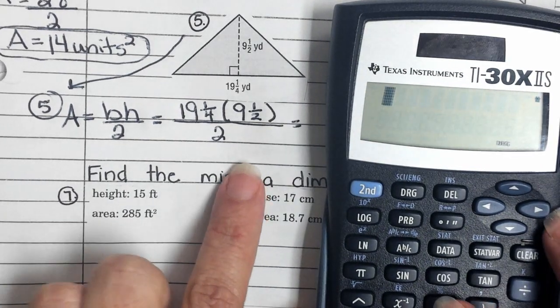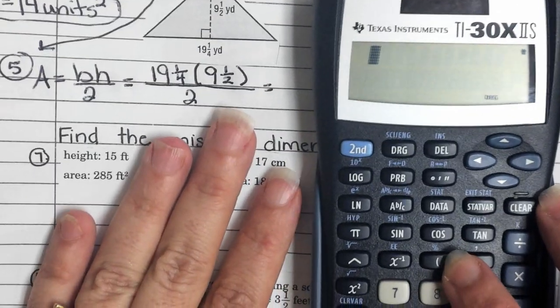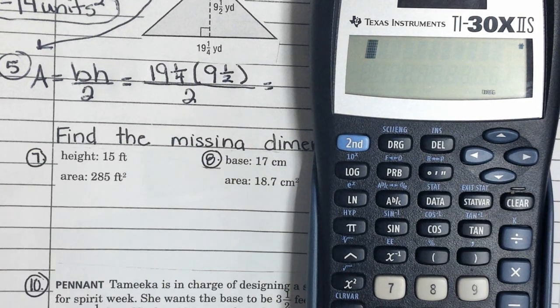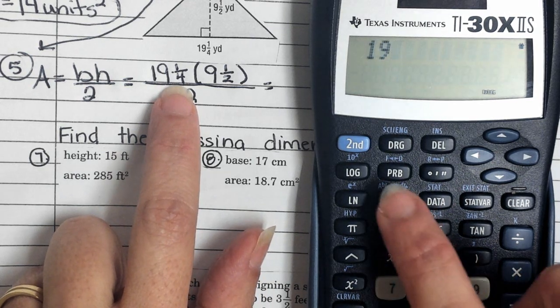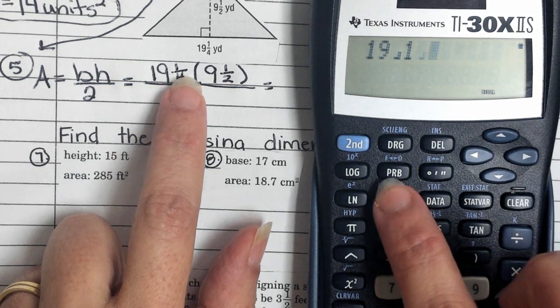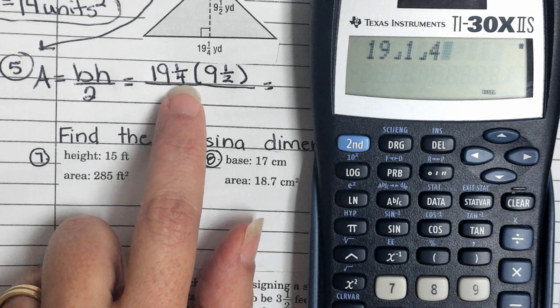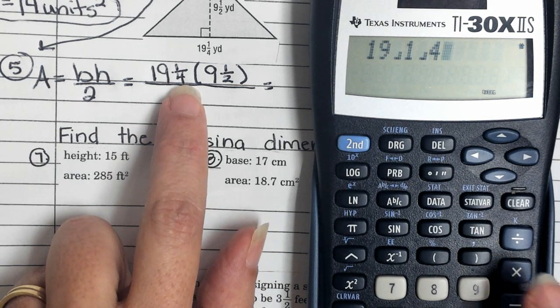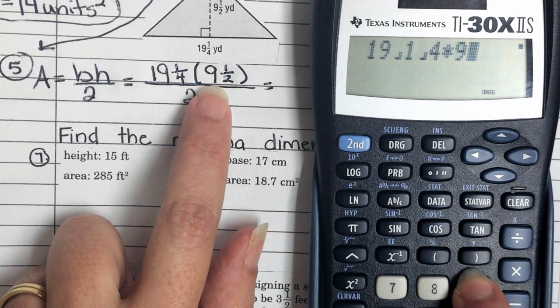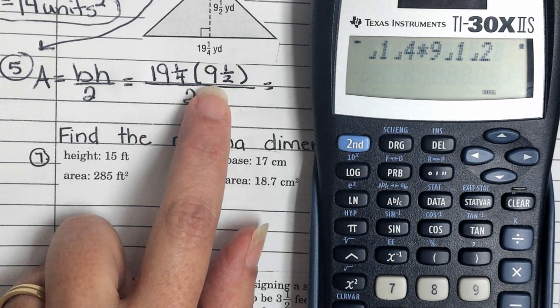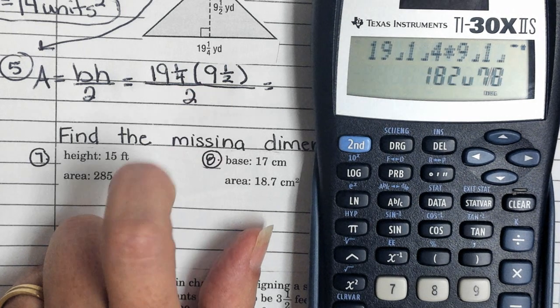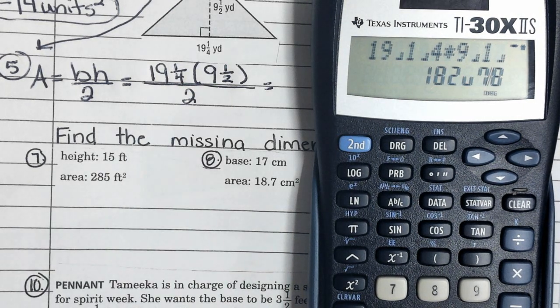Okay. So, if you weren't here yesterday or didn't have the calculator, you're going to use the ABC button. Okay? Starting out, 19 and a fourth. I'm going to do 19, ABC 1, ABC 4. And that's what your calculator should look like. Times 9, ABC 1, ABC 2, and hit the equals. Guys, you want to write this number down on the top of your fraction.